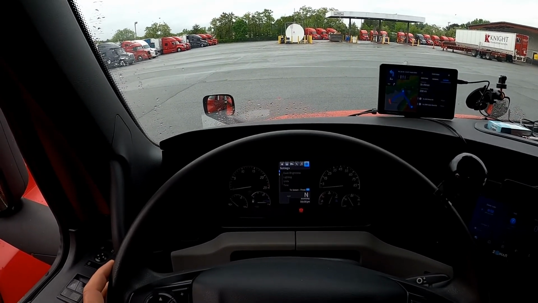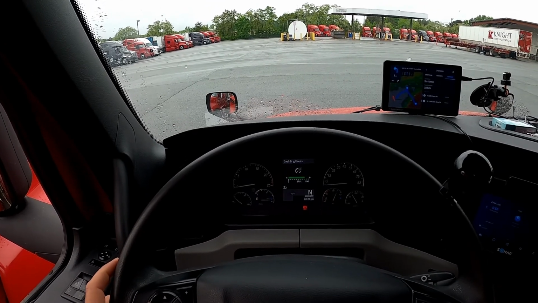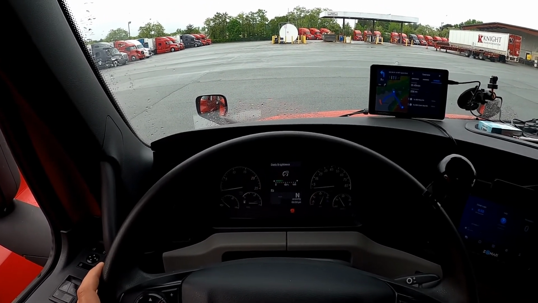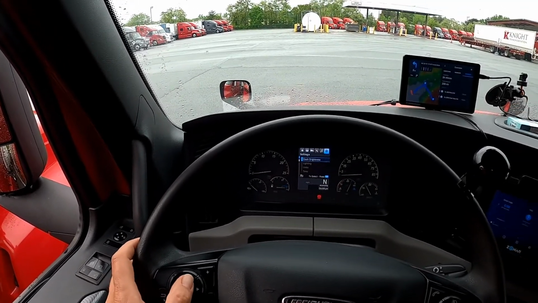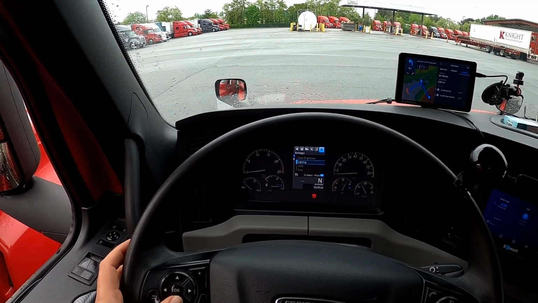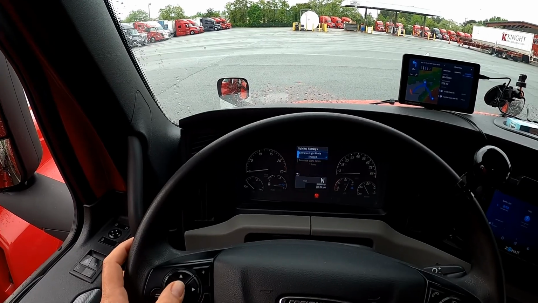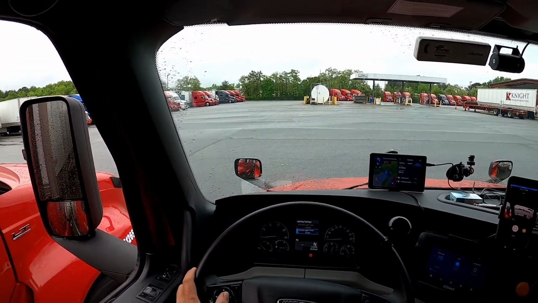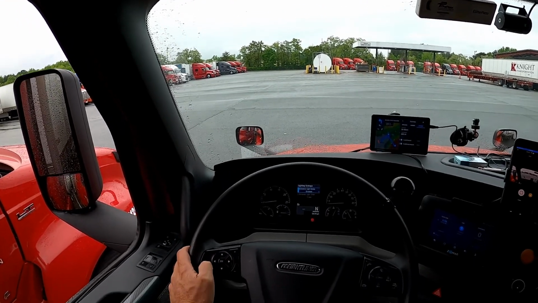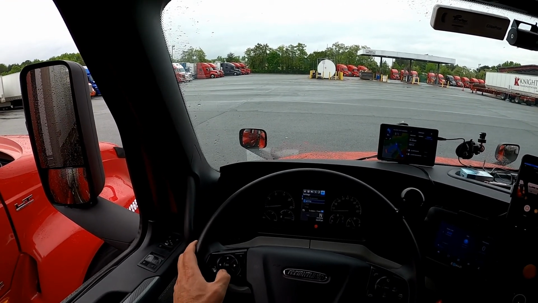Then over here you can set your dash brightness. The mornings I like to have it down. Daytime I put it all the way up. So that's what that is there. And then you have your lighting. Lighting basically is for your interior lights, to set how long you want them to run. If you don't want them to turn on when you open the door, that's what that is there.